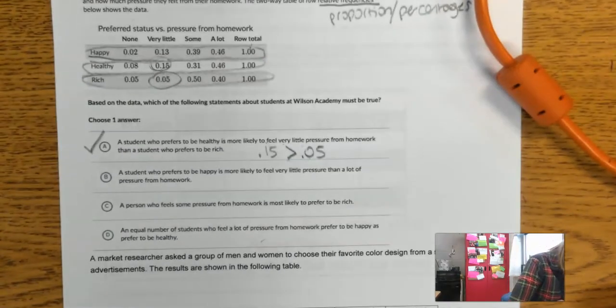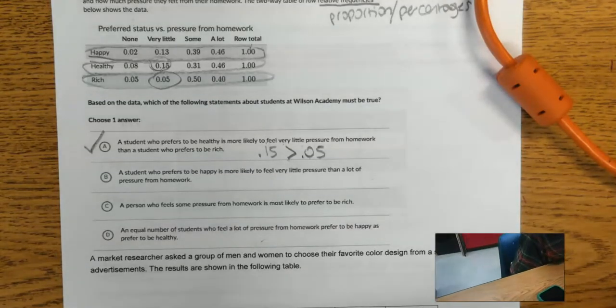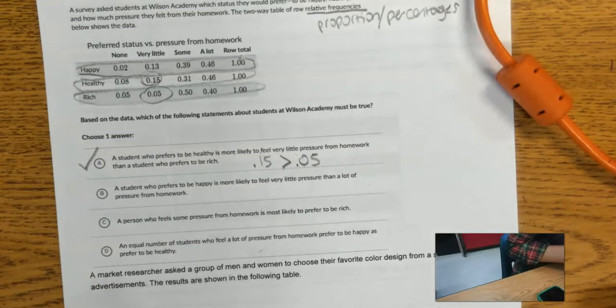All right, B, a student who prefers to be happy is more likely to feel very little pressure than a lot of pressure from homework. So this one we're just looking at one row specifically. And the row that we're looking at is the happy row at the top.